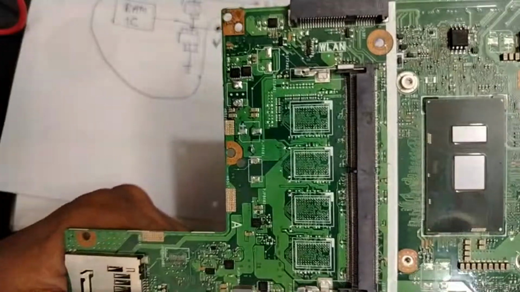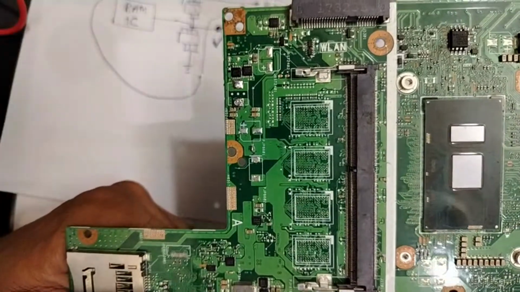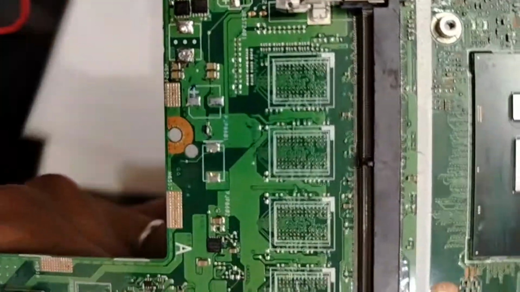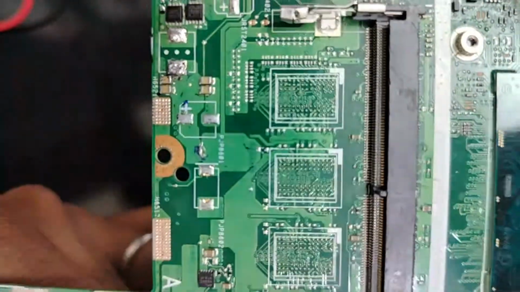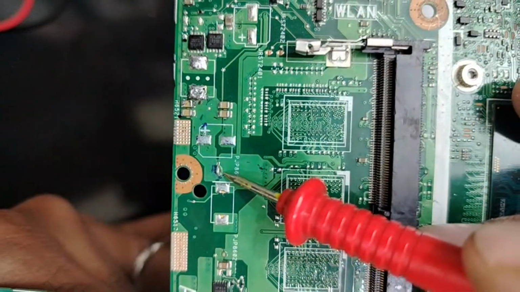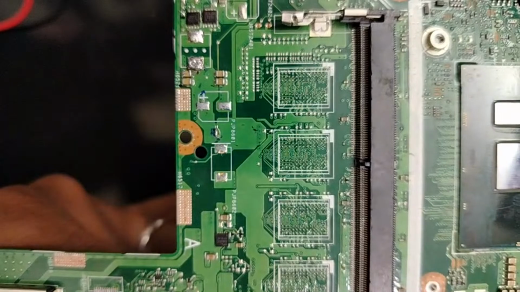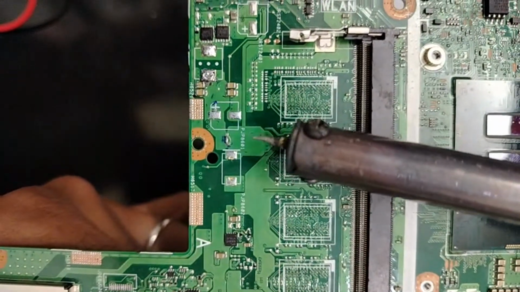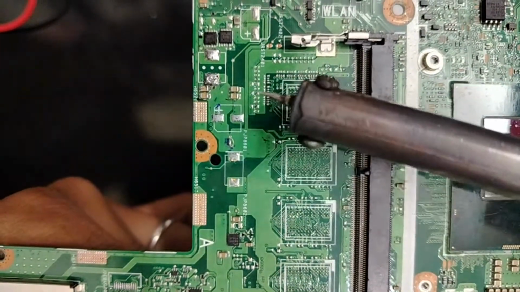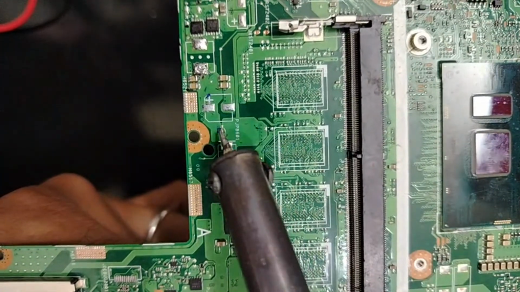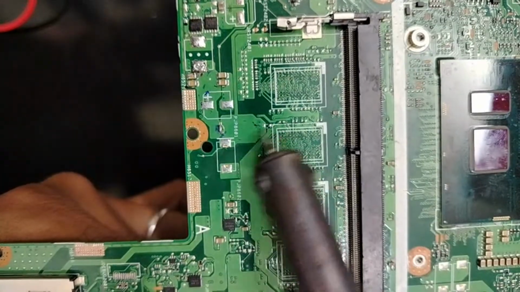The problem here, my friends, I encountered a problem, sorry, is that this pad here, if you focus, my friend, is very small. Very small. And my iron is very big. A big problem. I don't know if I can separate this part from this part.